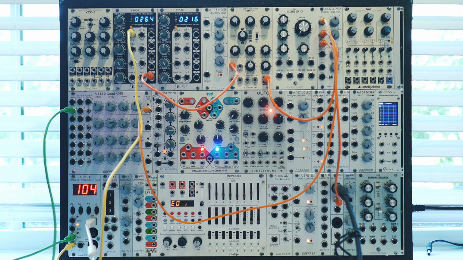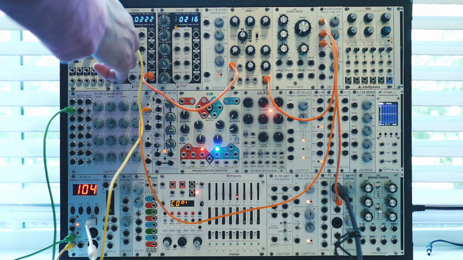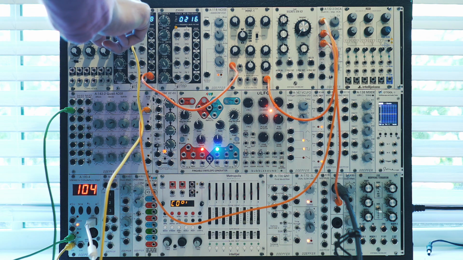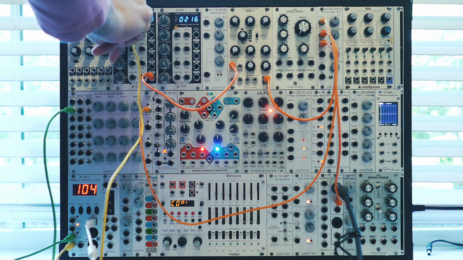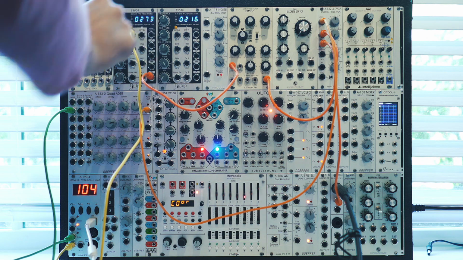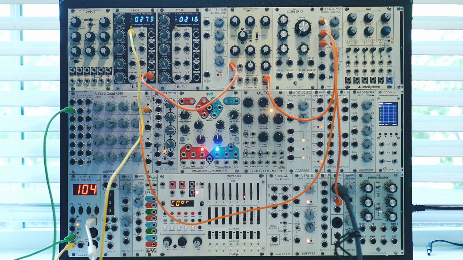All right, so this is our basic patch. Let's have a listen to what this sounds like. It's a pulse wave, and we know we can adjust the pulse width here. Oh, sorry, that's the fine-tune control. The one below that is the pulse width. So in the center, it's a square wave.